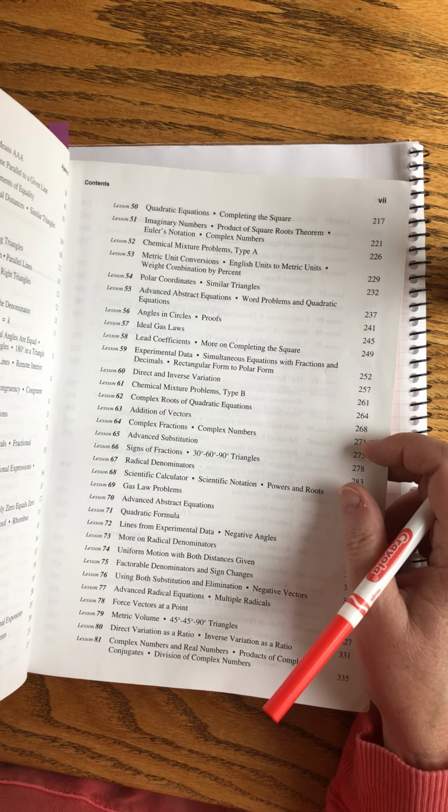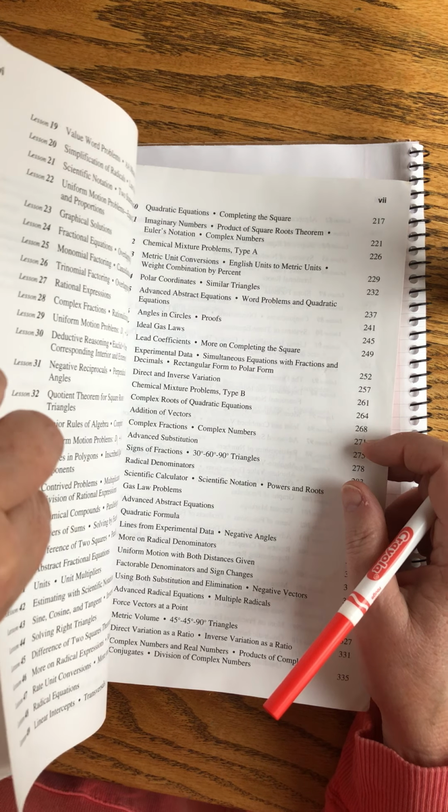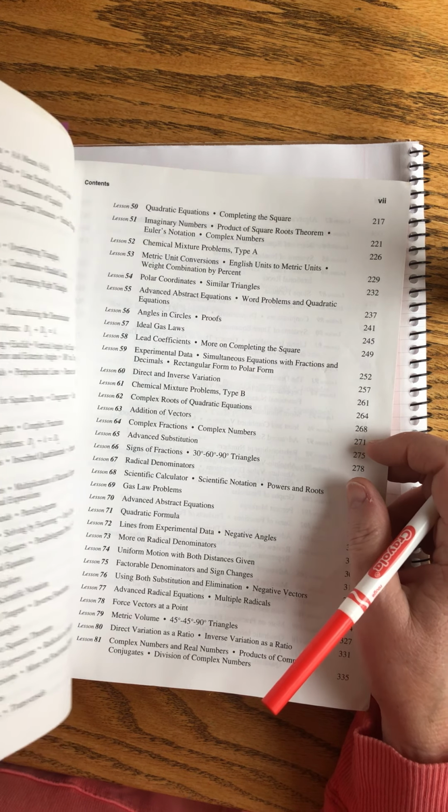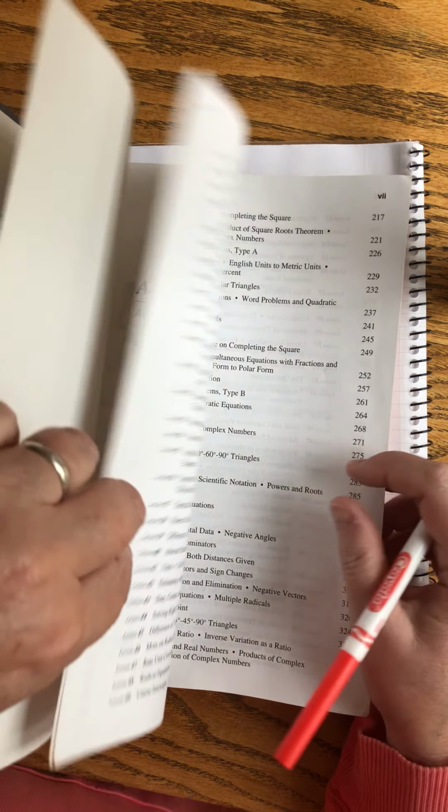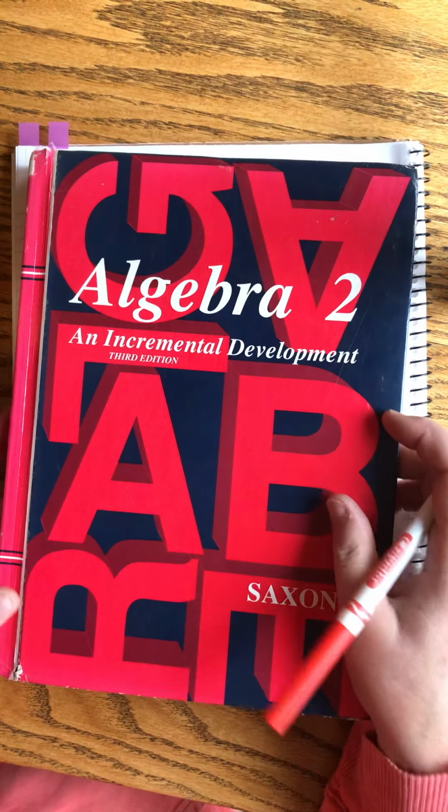So at some point, I'm going to say, in lesson 24, we're going to talk about fractional equations, and you're going to look at your 24 and go, no, that's not what it is. It's talking about negative reciprocals. So then you would have to figure out where my lesson is in your book, and it could be a little bit of a mess.